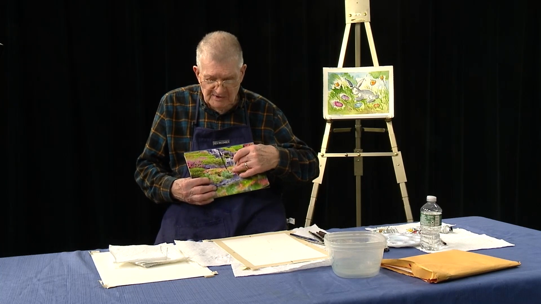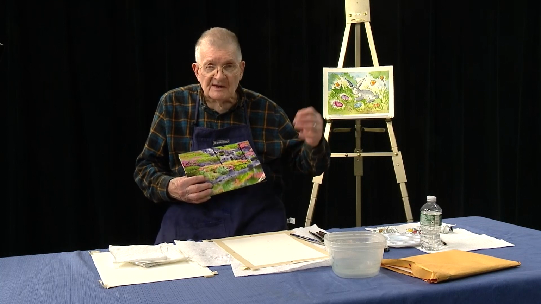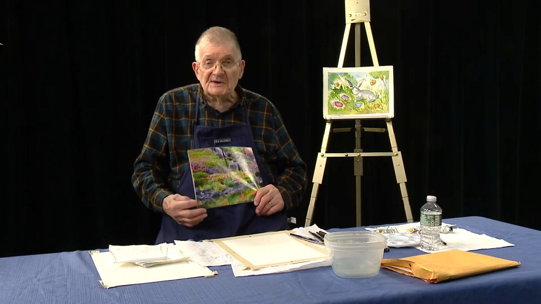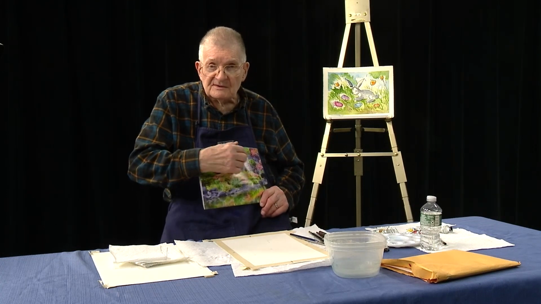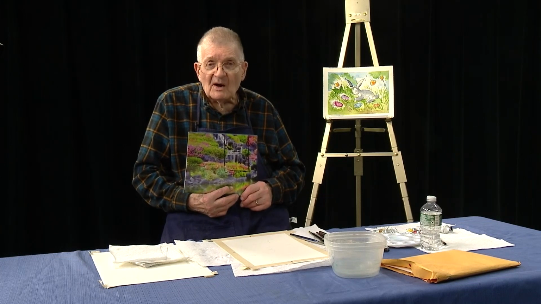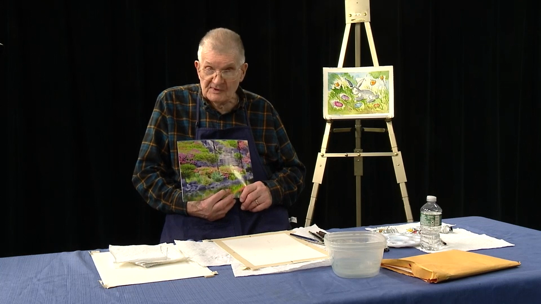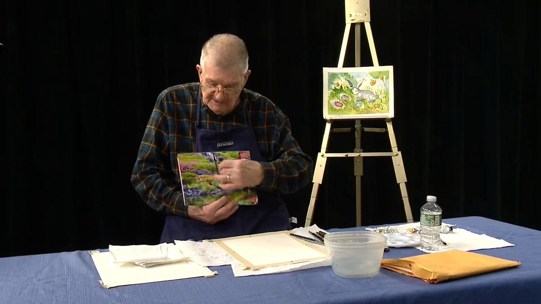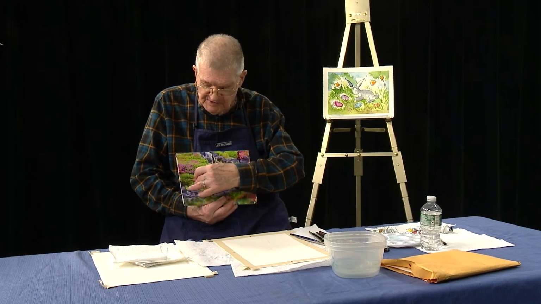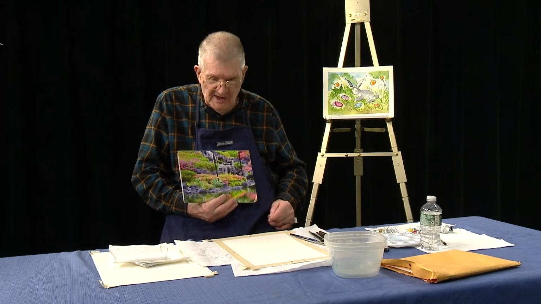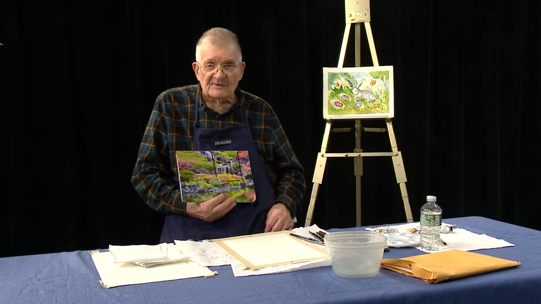Probably this you can cut out and just save. But sometimes you can get more than one painting out of the same picture, and so there's different areas that you might use within that same framework.